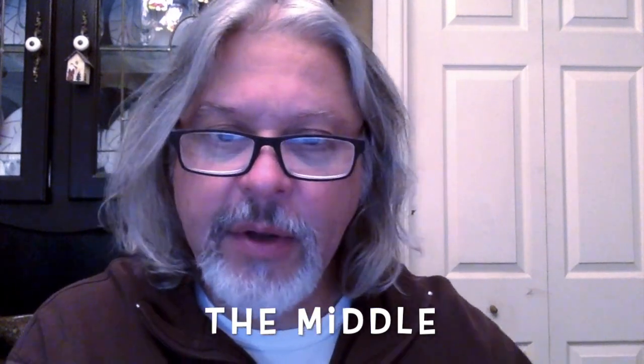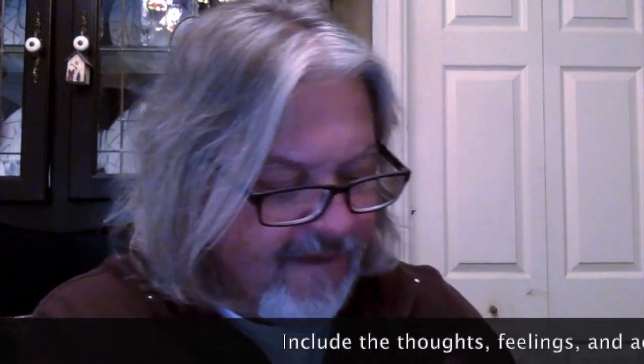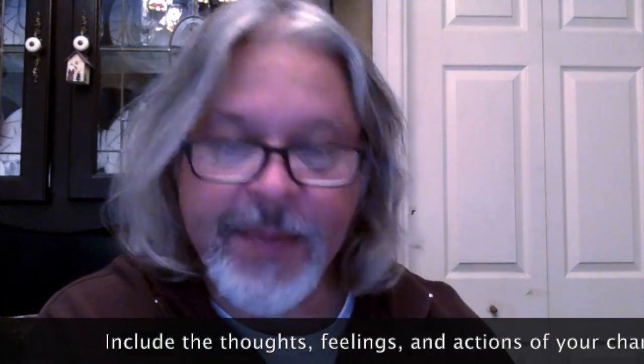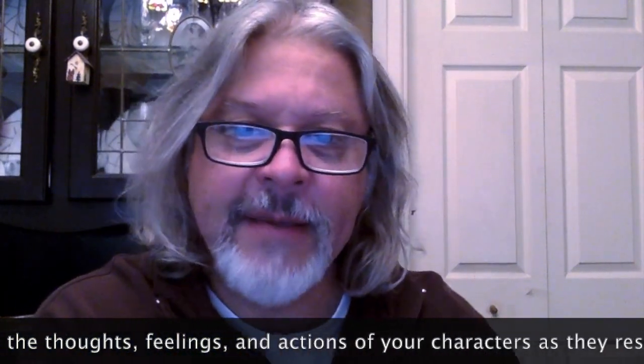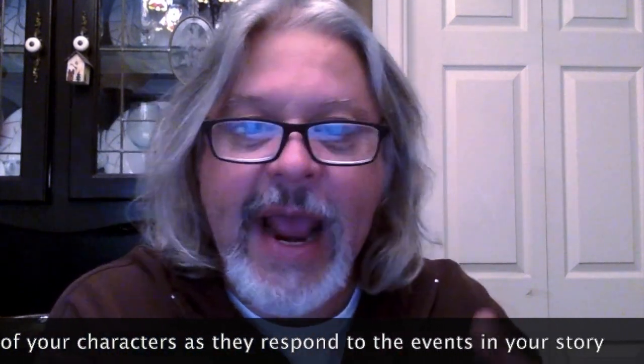Now let's go down to the middle of the story. You've already introduced the people, where they are, and what the problem is. Now you have to have them solving these problems. Here we go. The middle shows the character trying to solve his or her problem. A good middle shows the sequence of events unfolding naturally as you develop your events. What you're supposed to do is include your main character's thoughts, feelings, and actions in response to events. Now what that does is that makes the reader identify. It makes the reader really understand more about your character.